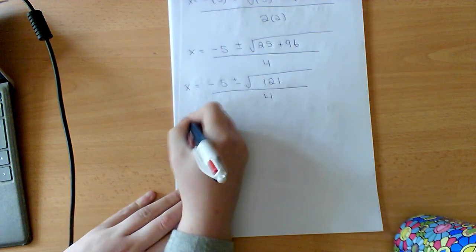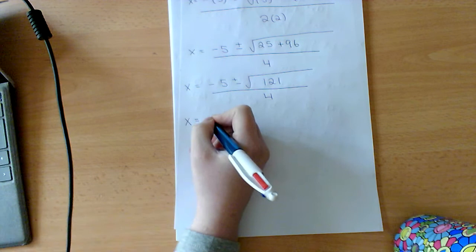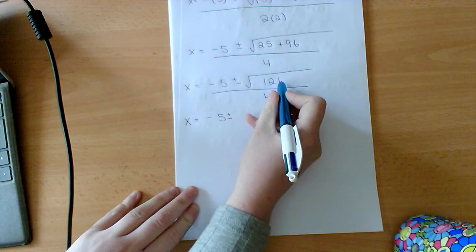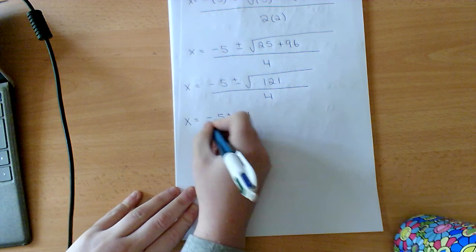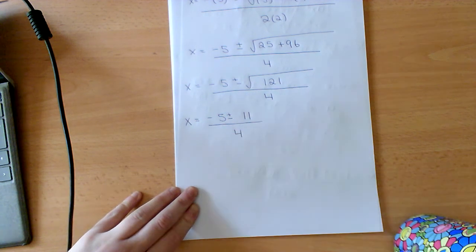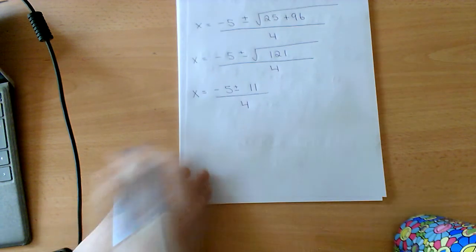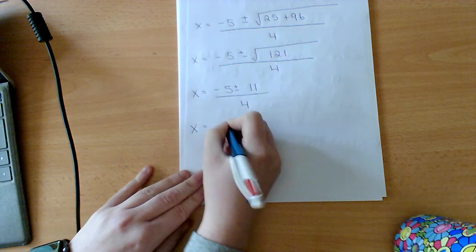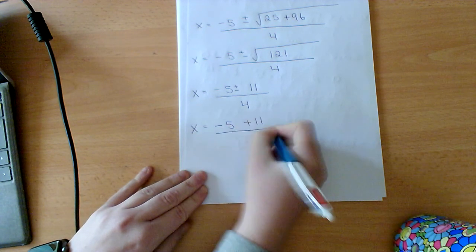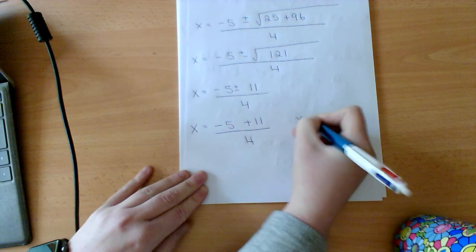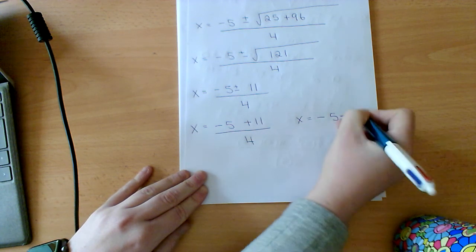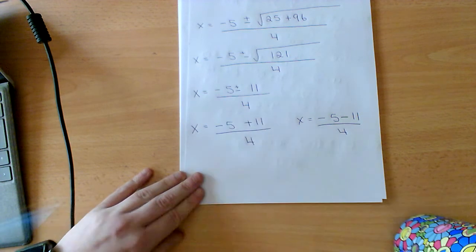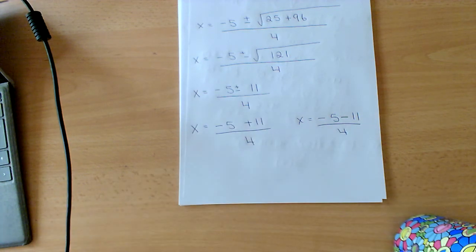So I have then x is equal to minus 5 plus or minus the square root of 121, which is 11, all over 4. Then I split this function up. So I have x is equal to minus 5 plus 11 over 4, and x is equal to minus 5 minus 11 over 4, because in my formula I have plus and minus. So now I'm actually going to do both of them here.